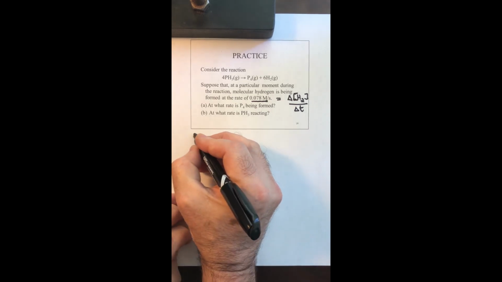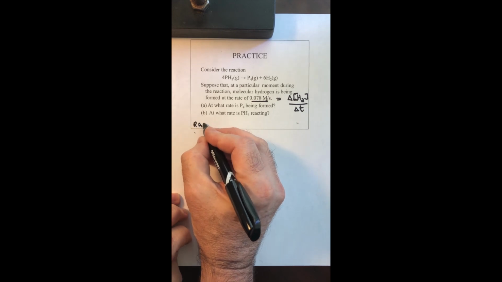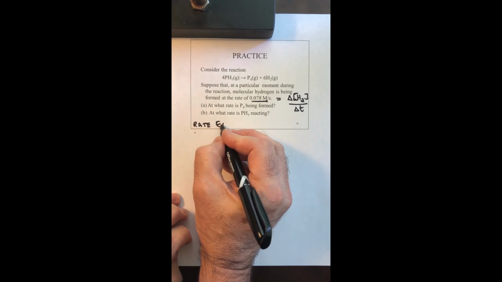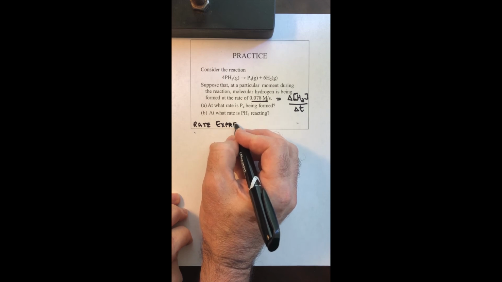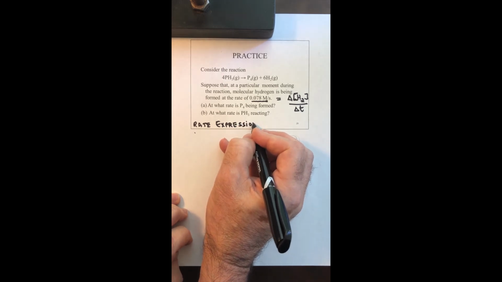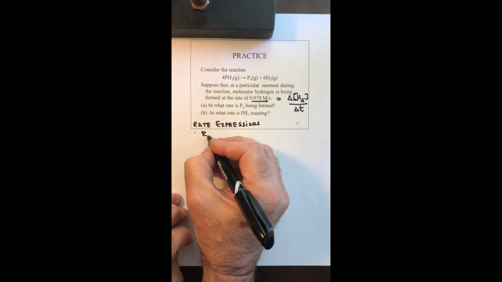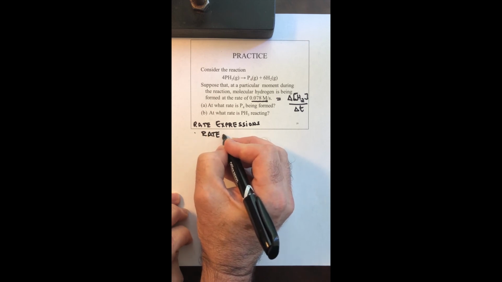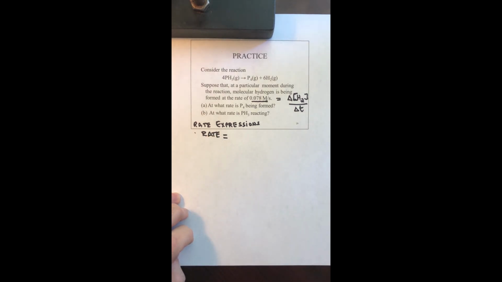So let's start out by saying, well, at what rate is P4 being formed? It might help for us to go ahead and write out the various rate expressions for this equation here. Remember that a rate expression allows us to compare the rate of change of one component with the relative rates of change of the other components. So we could express this equation as follows.